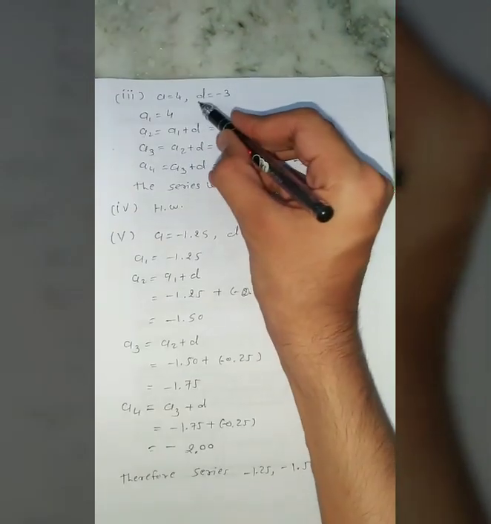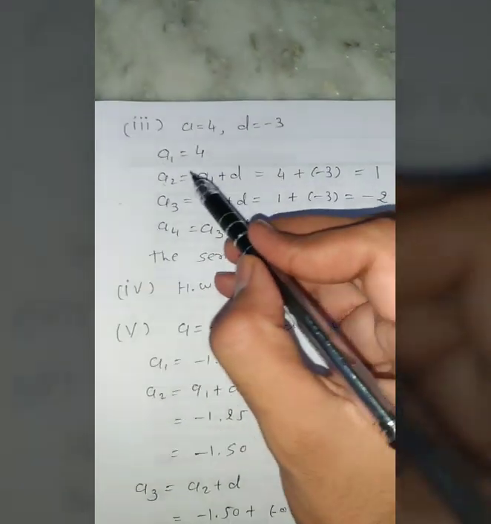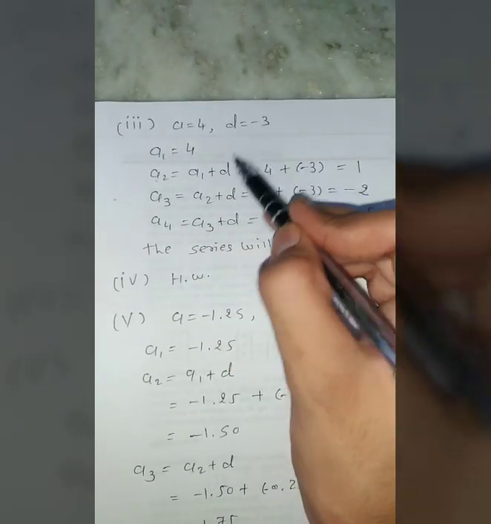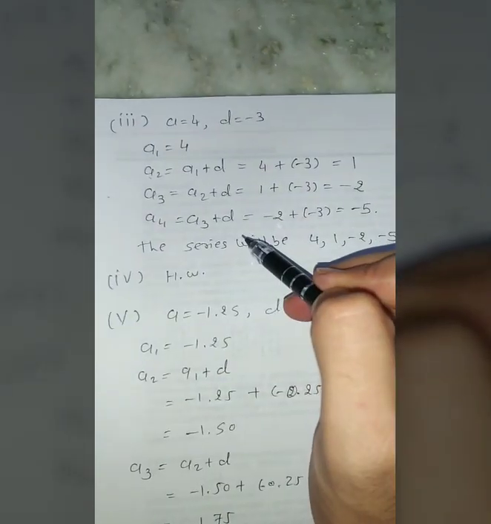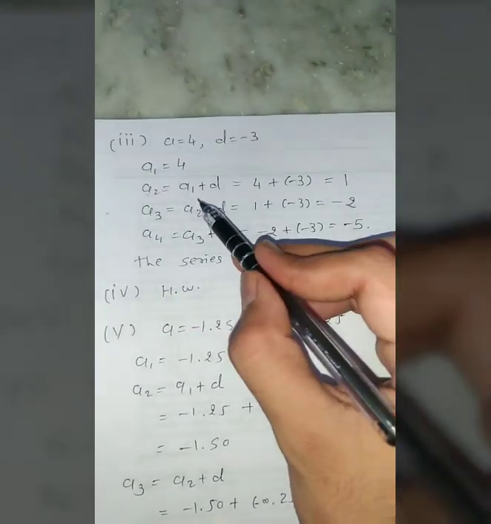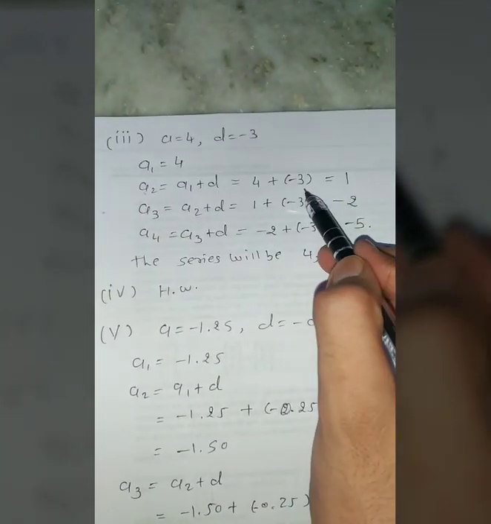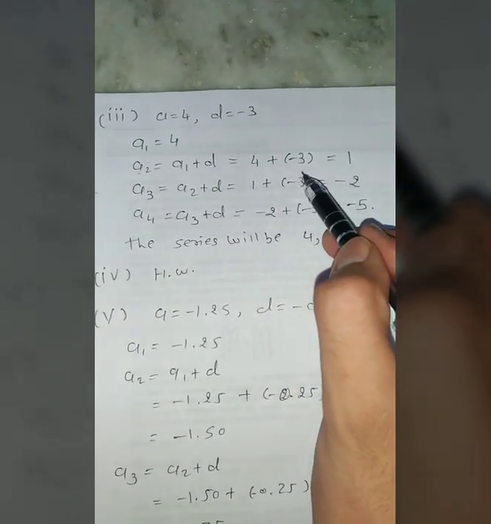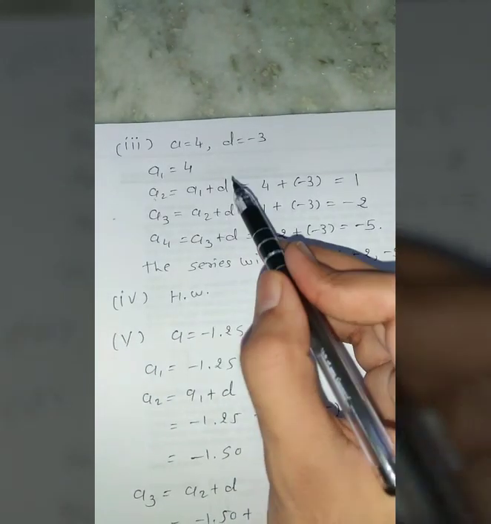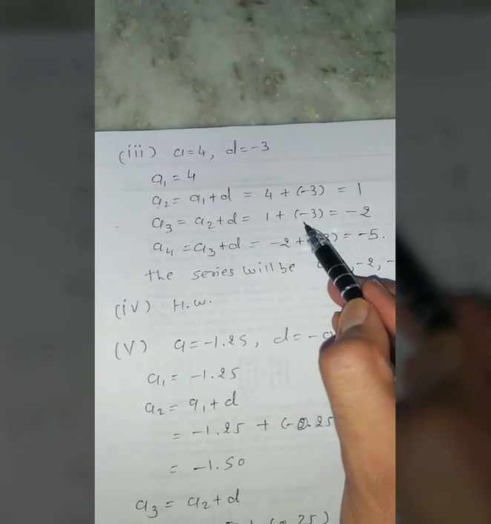Then next a is equal to 4 and d is equal to minus 3, so a1 is equal to 4, a2 is equal to a1 plus d. It is common for each and every example. Okay, so a2 is equal to a1 plus d, a1 is equal to 4 and d is equal to minus 3. 4 minus 3 is equal to 1. a3 is equal to a2 plus d. a2 is 1 and d is equal to minus 3.